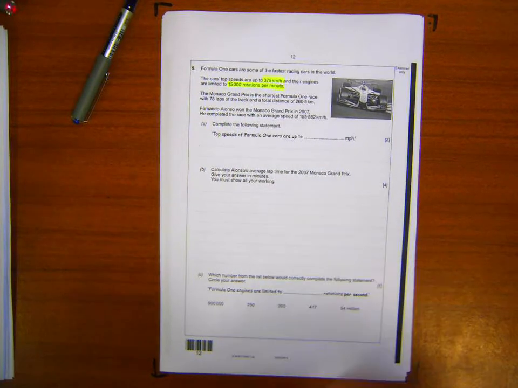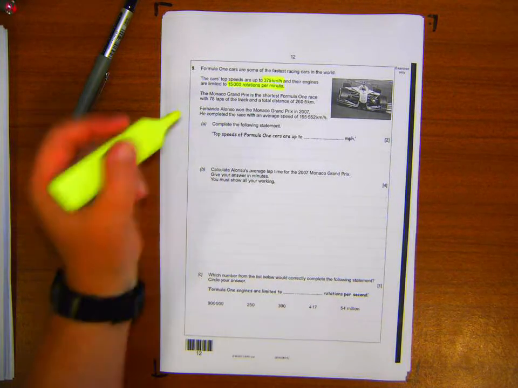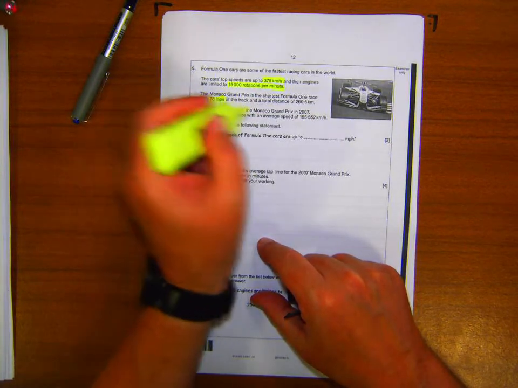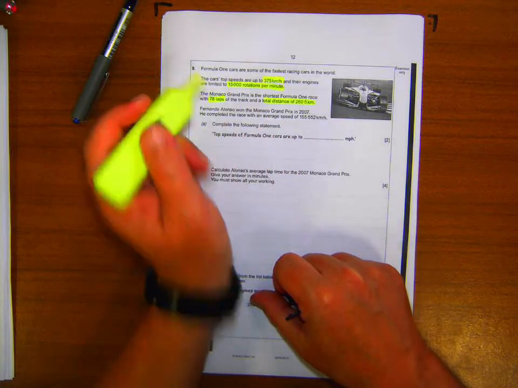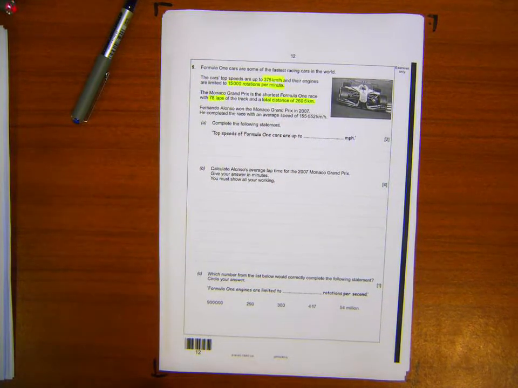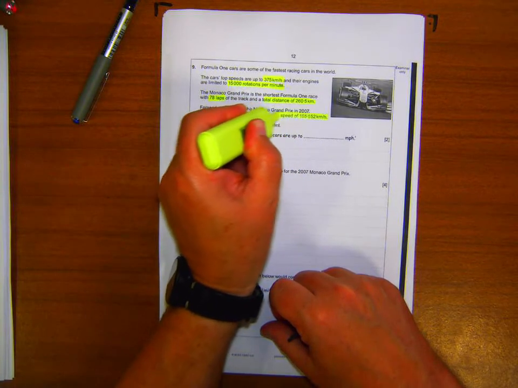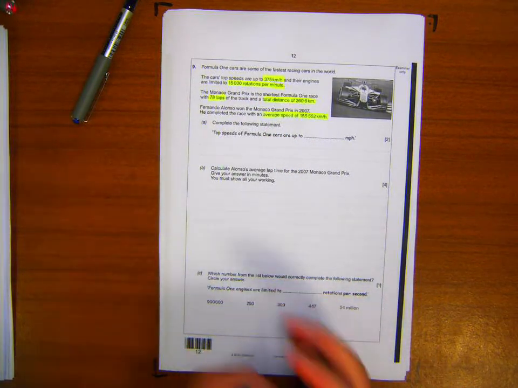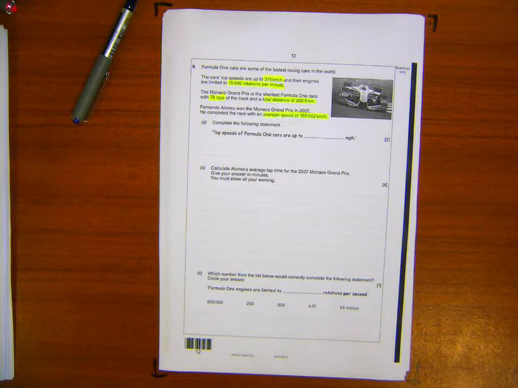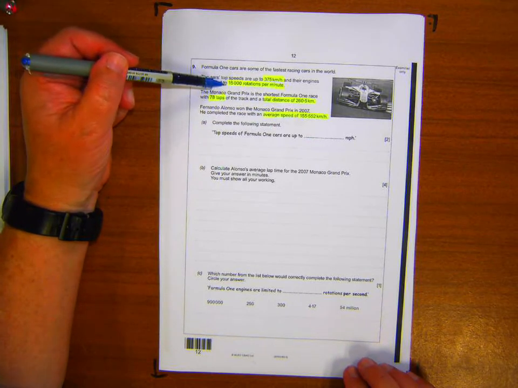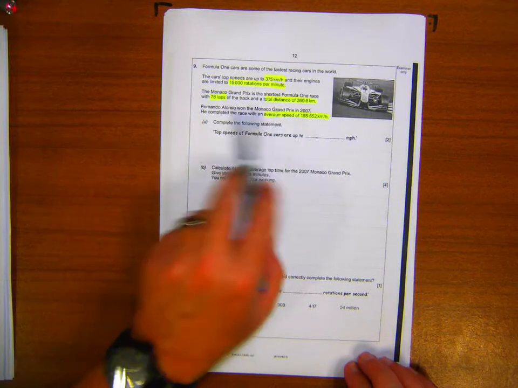So the little spinny things inside rotate at 15,000 turns per minute. The Monaco Grand Prix is the shortest Formula 1 race, with 78 laps of the track, giving a total distance of 260.5 kilometers. Fernando Alonso won the Monaco Grand Prix in 2007. He completed the race with an average speed of 155.552 kilometers per hour. So we've got a little bit of information about speeds, a little bit of information about rotations per minute, and a total distance and number of laps.